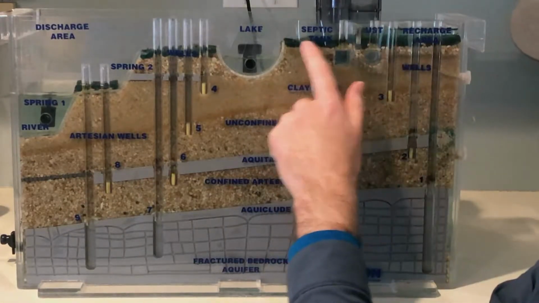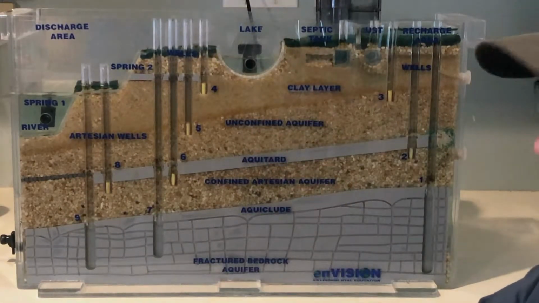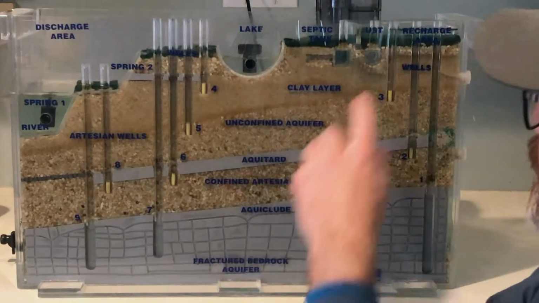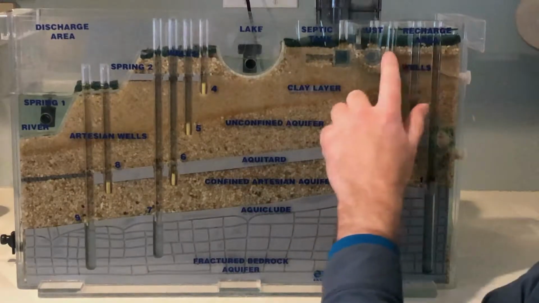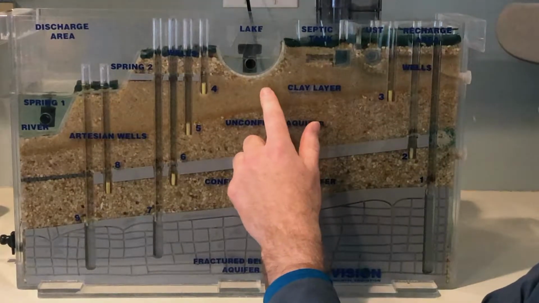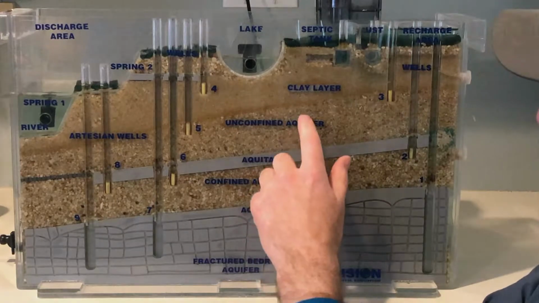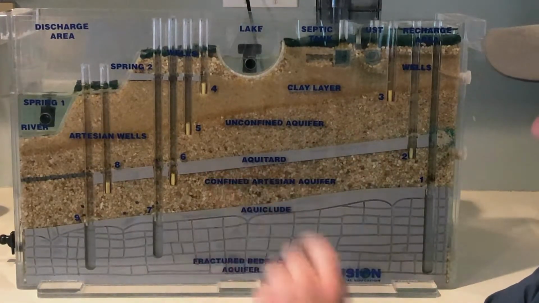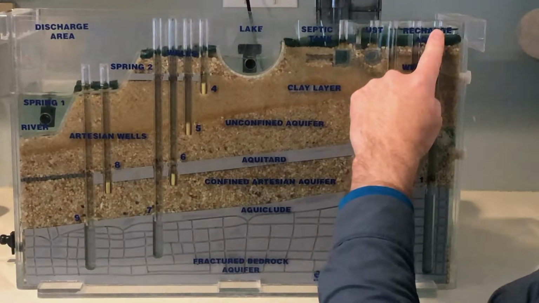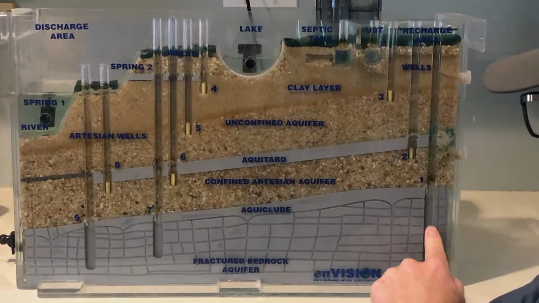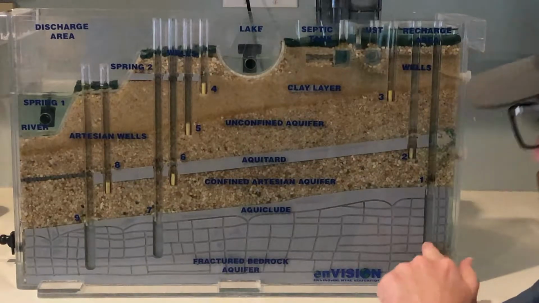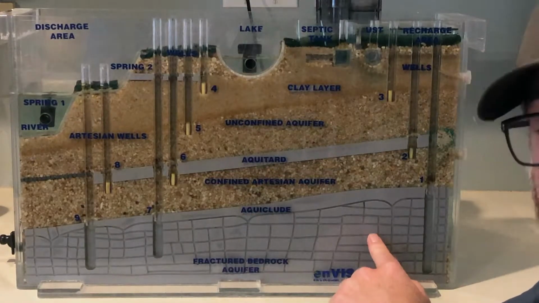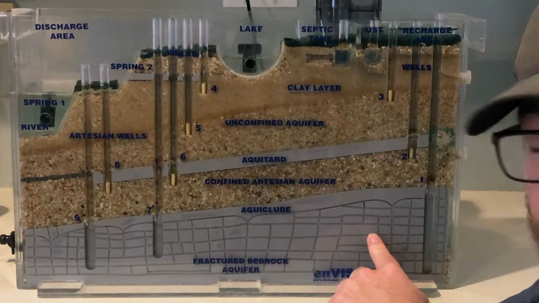At the surface, this green stuff is meant to represent vegetation. So that would be the plants and the grass, the trees. And below that layer, there's some coarse gravel, and then some fine sand, and then some coarse sand. And wedged in there, there are some clay layers. If we were to follow well 1 all the way down, you'd notice that it runs into something, and this is meant to represent the bedrock.